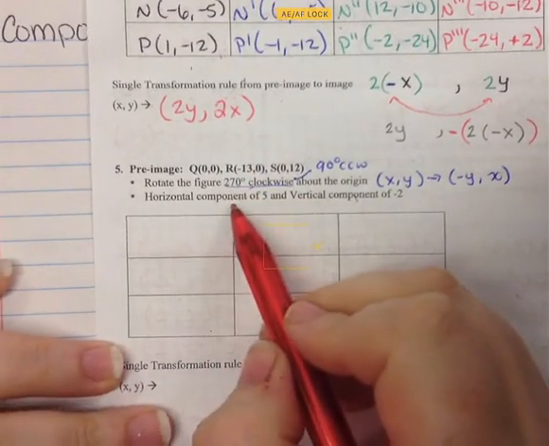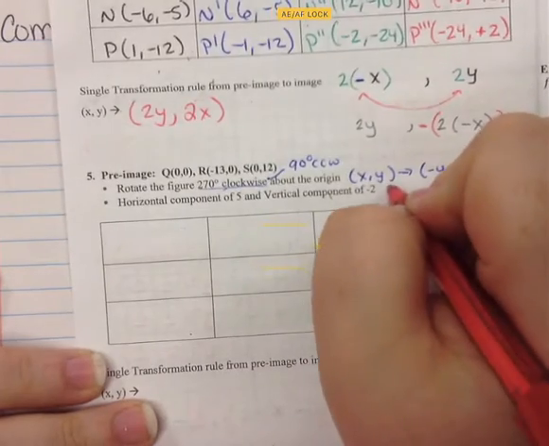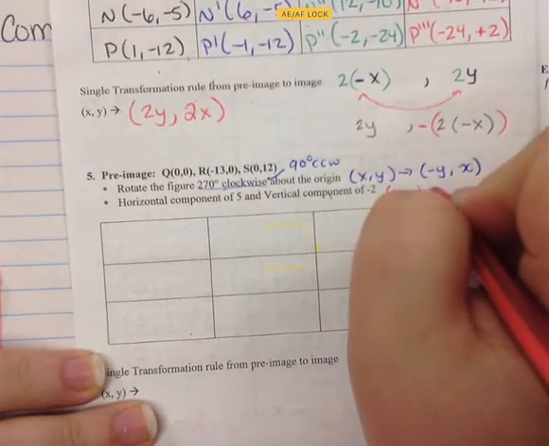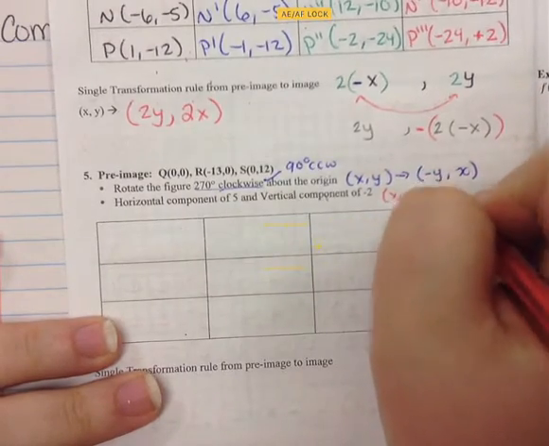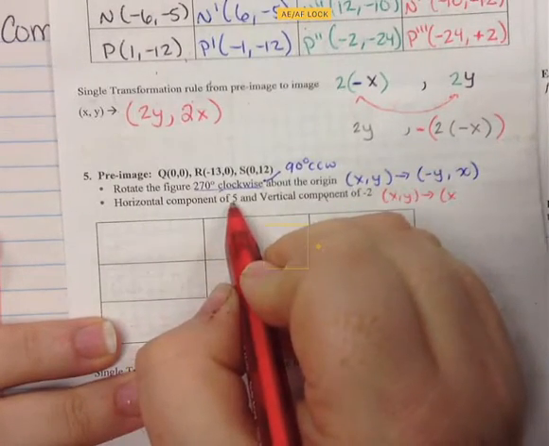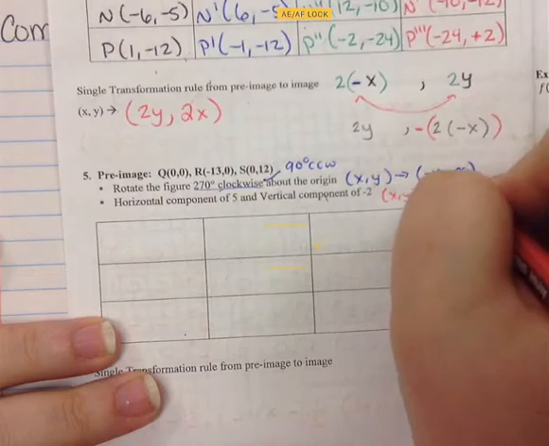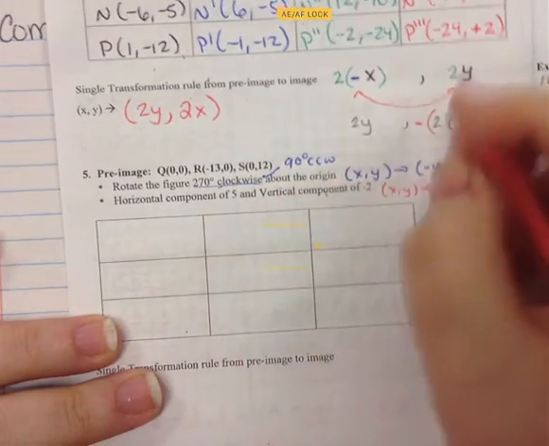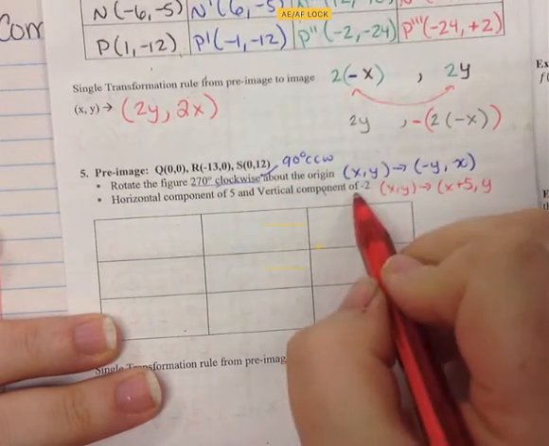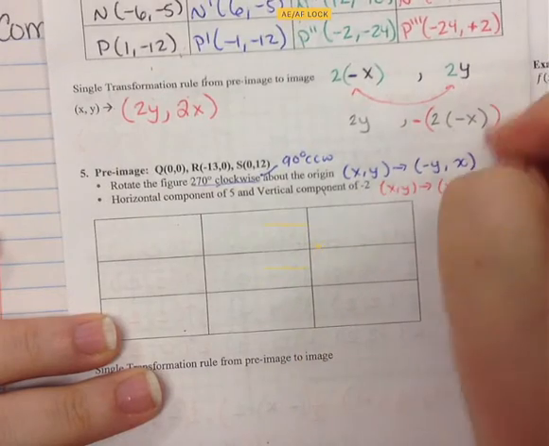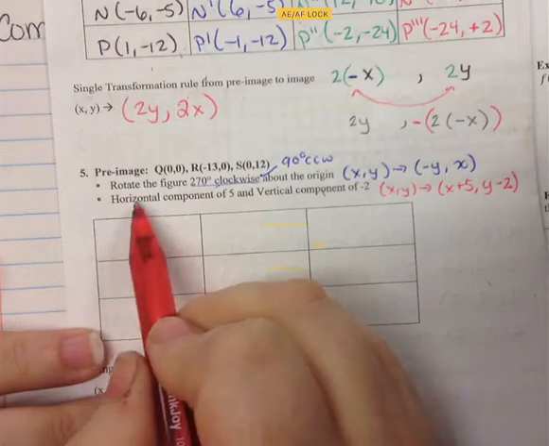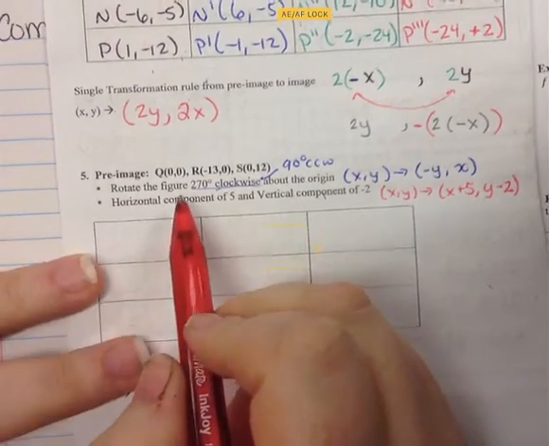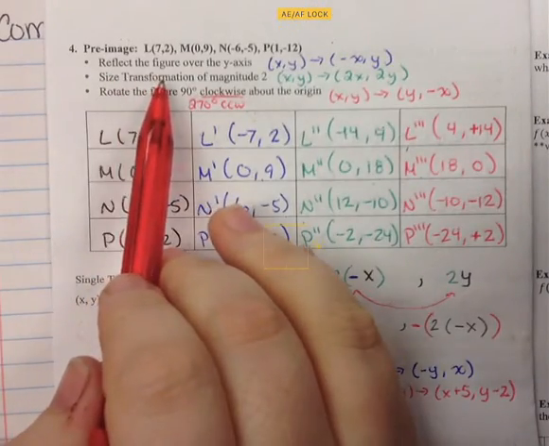Horizontal component, again, that's that fancy terminology. That's x, y maps to. Horizontal component is attached to the x's. This is horizontal of a positive 5. So it's just x plus 5. This is a translation, comma. Vertical component is the y's, and it's saying a vertical component of negative 2, which is really just minus 2. So this is a translation. Anytime you see a horizontal component, that's a translation. If you see a size transformation, that is a dilation.